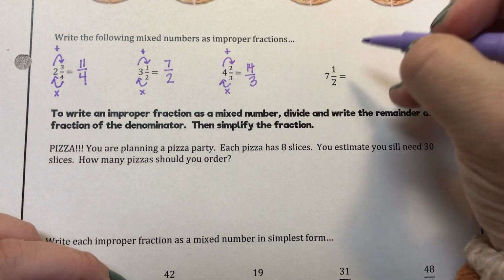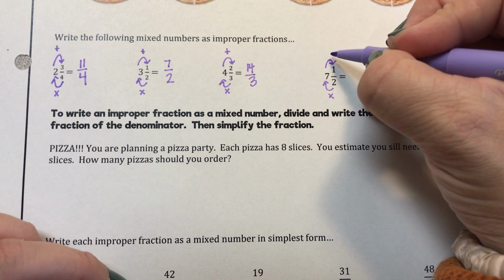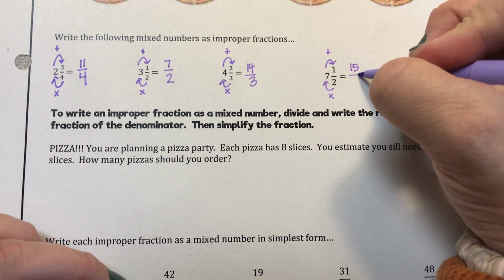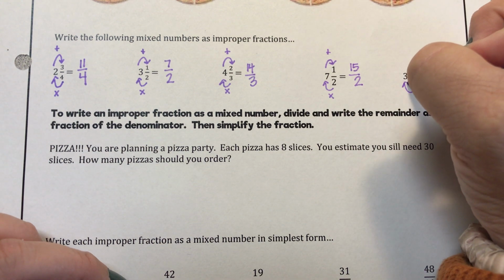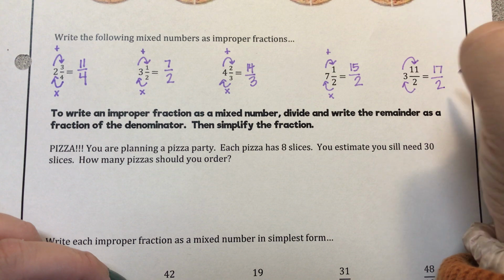Okay, so you should have got 2 times 7 is 14. 14 plus 1 is 15 over 2. 2 times 3 is 6. 6 plus 11 is 17 over 2.